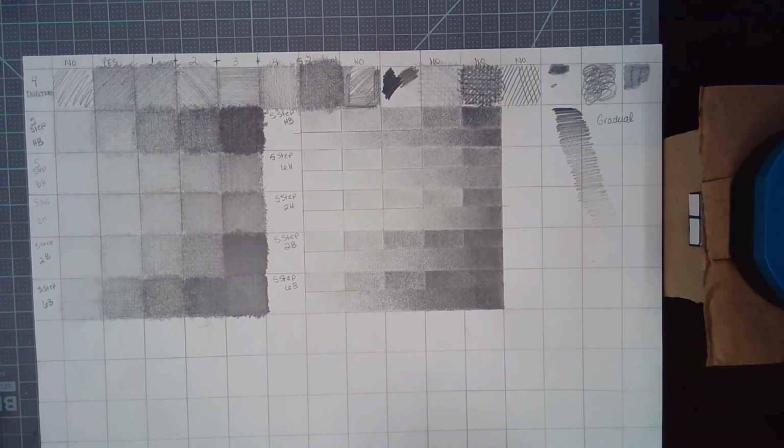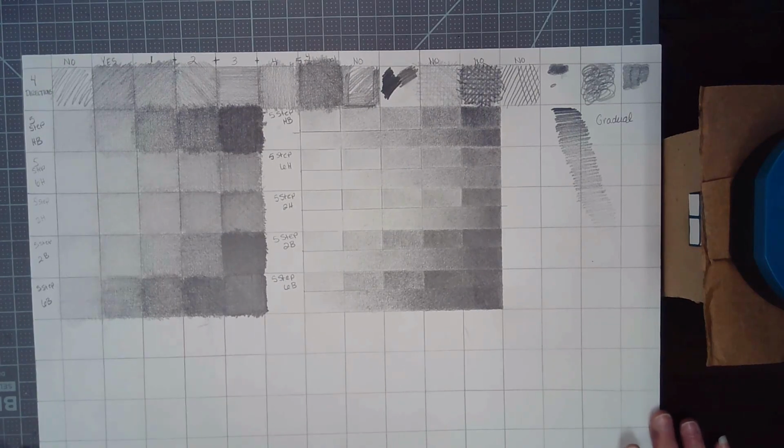So that ends our value scale exercises. Now we're going to get into the drawing of our project, and then we will get to the part where we combine the drawing with everything we just learned about applying value with pencil to paper.